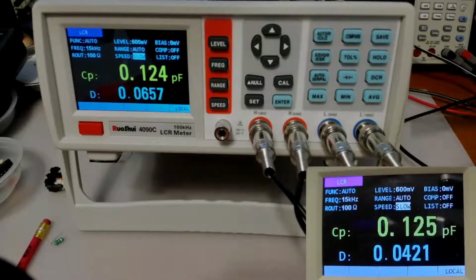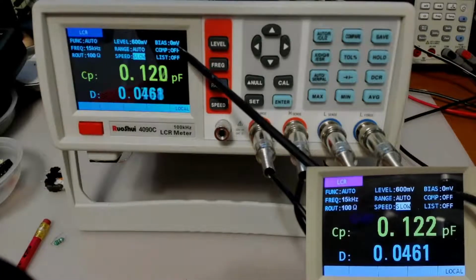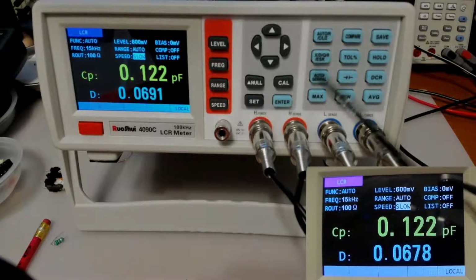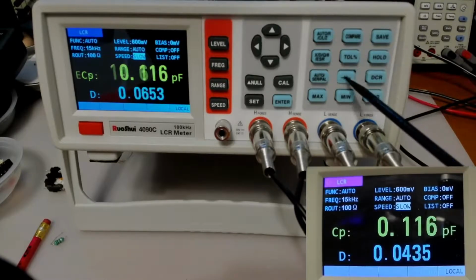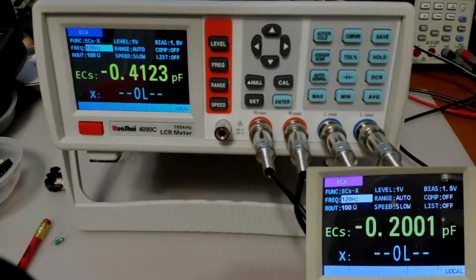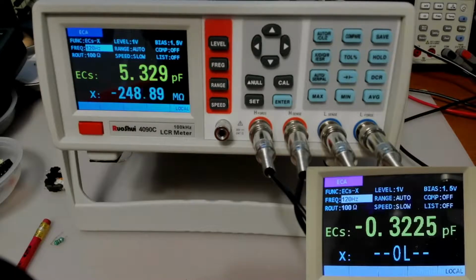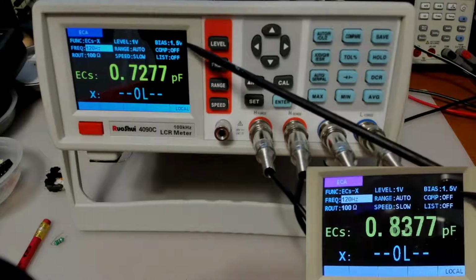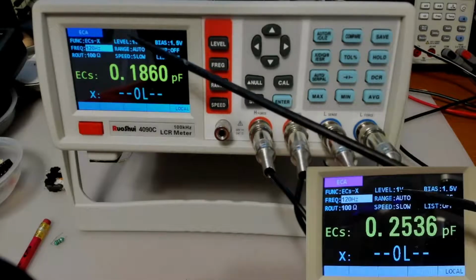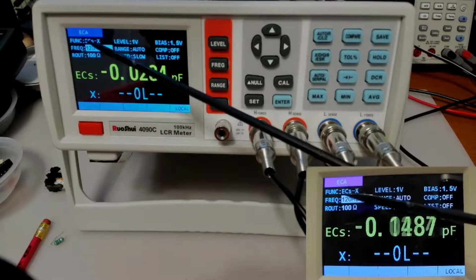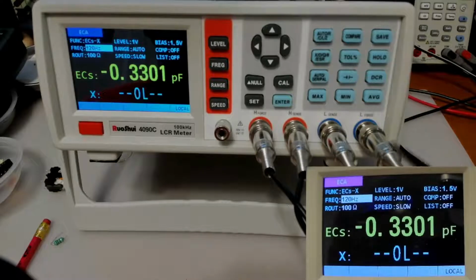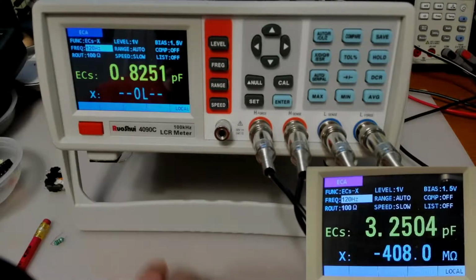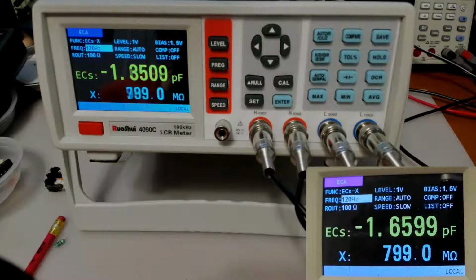If you turn that on, you will see that the bias voltage here normally is 0 millivolts, so it's pure AC. But if you push the button here, it goes to ECA mode, and it now has a bias of 1.5 volts, and I set the level to 1 volt. The ones that are blue you can't change, the ones that are white you can change, which allows you to hook up an electrolytic capacitor like this one.